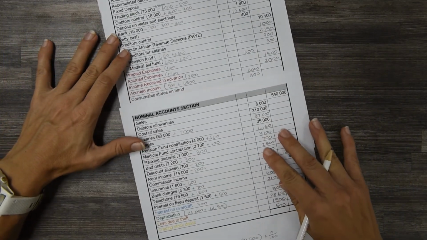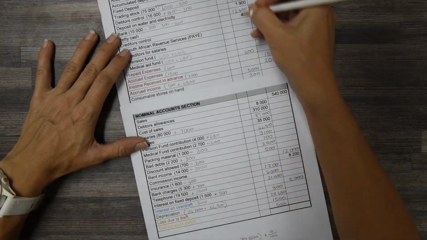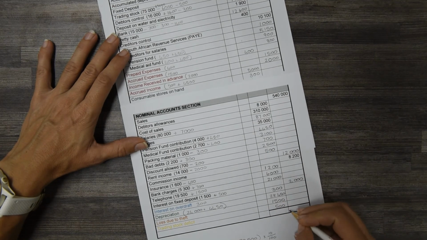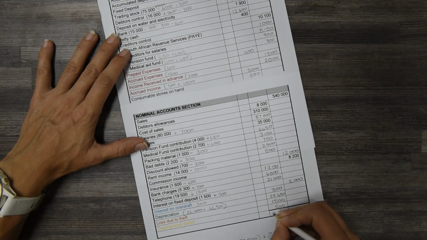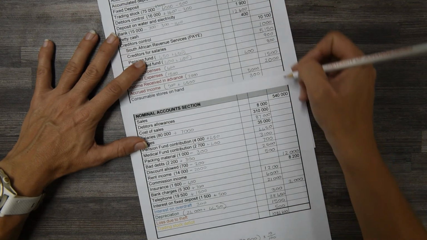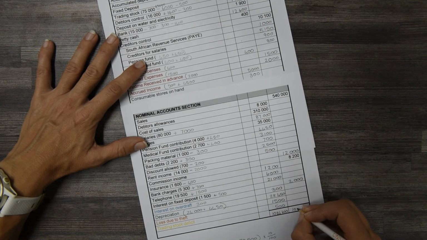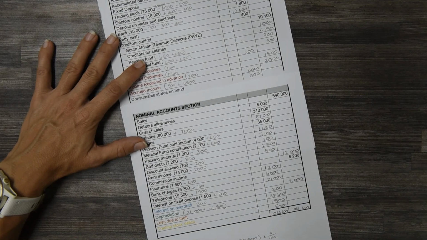I then, remember this is actually one document, I then add everything on the debit side together, and that gives me a total of 108,600. And my final check then, everything on the credit side together. And my final check, if I did everything correctly, is that these two amounts must be the same.